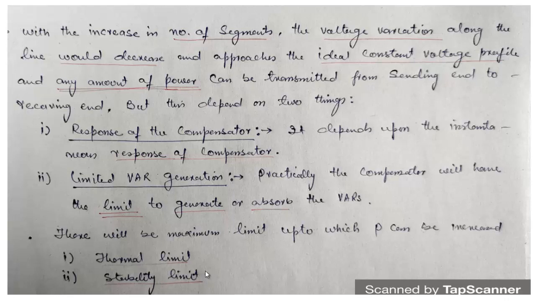So with these constraints, we cannot go on adding different compensators at the middle of the line, at different sections or segments of the line. In that case, we may observe such problems, that is thermal limit, stability limit, limited var generation and response of the compensator. So we can do it up to a certain level, but not up to the ideal level. This is what I mean in the general conclusion.